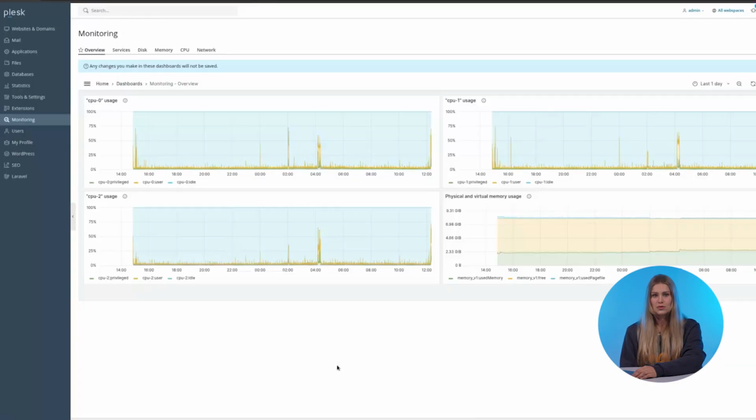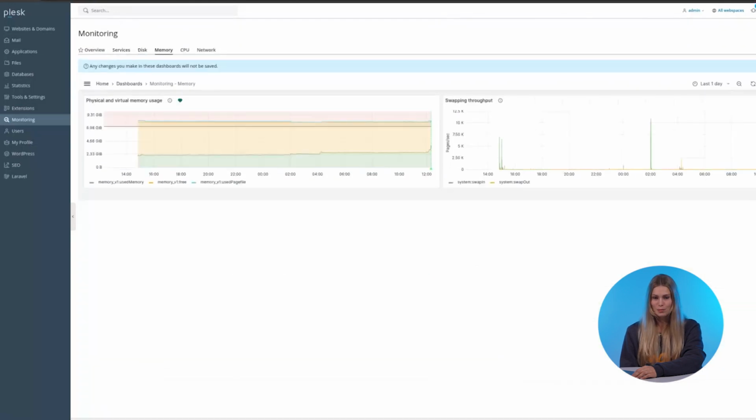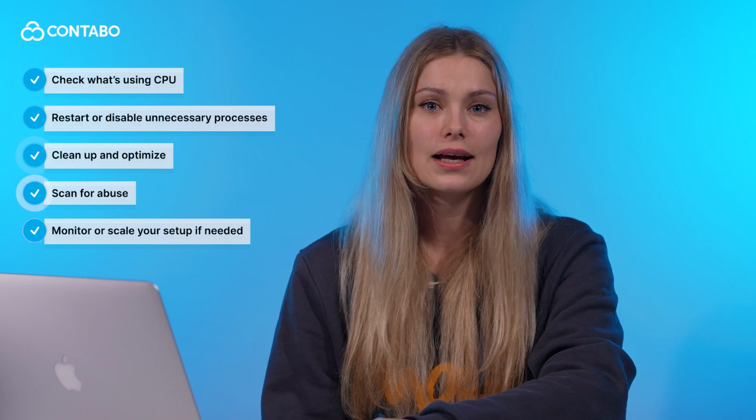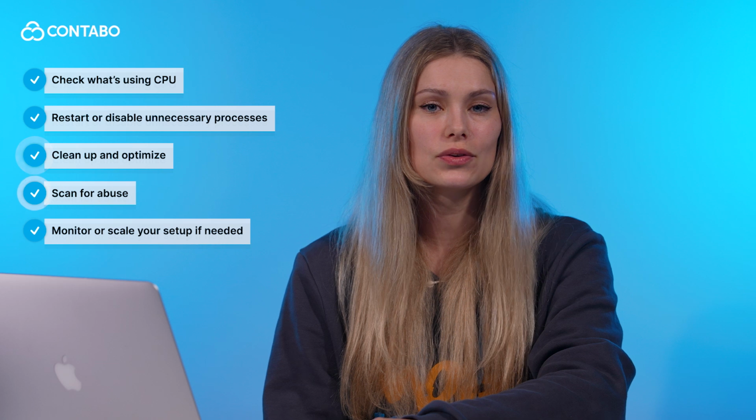And if traffic keeps growing, maybe it's time to scale up your VPS or use load balancing. So here's the quick recap. Check what's using CPU. Restart or disable unnecessary processes. Clean up and optimize. Scan for abuse and monitor or scale your setup if needed.